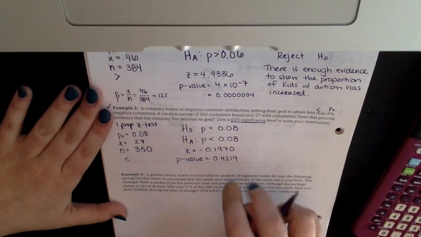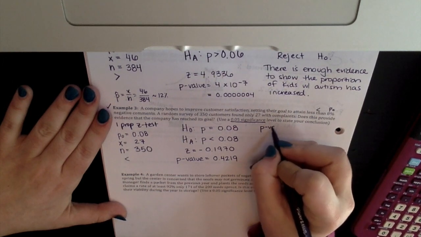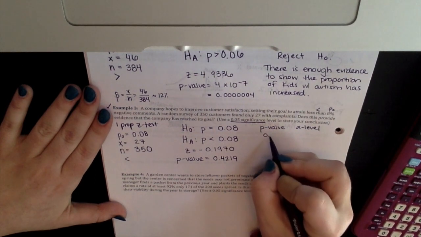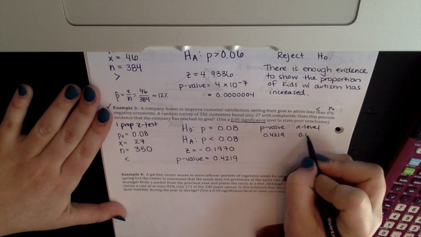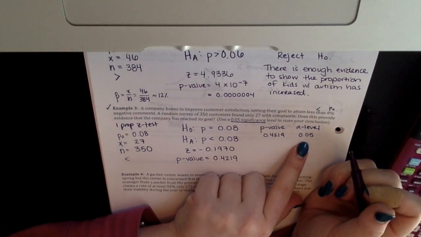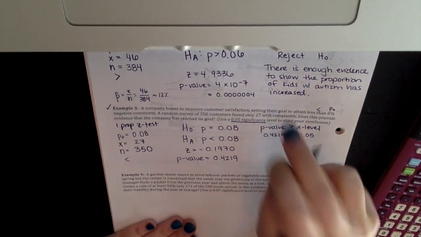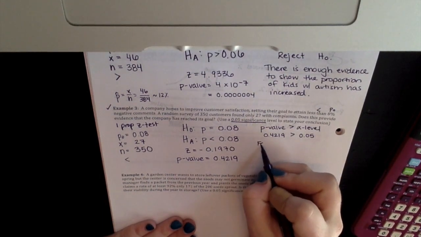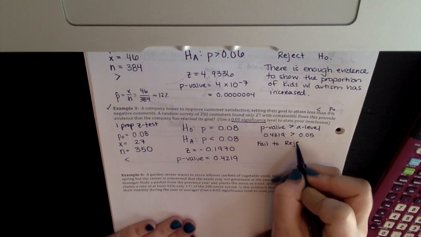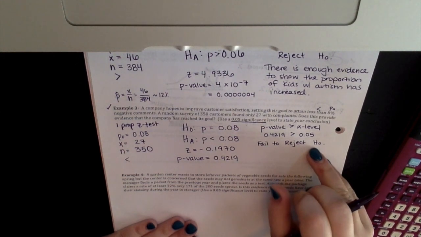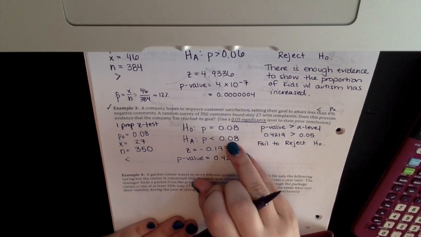So I'm going to now take this p-value and directly compare it to that alpha level. So my p-value compared to my alpha level. I always like to rewrite them so I can make a true number sentence underneath. This is 0.42 compared to 0.05. It is, in fact, larger than alpha, which means I have the opposite conclusion I did up here. I now fail to reject the null. Okay? This is a different conclusion than before. I now don't have enough evidence to say the comments went down from 8%.